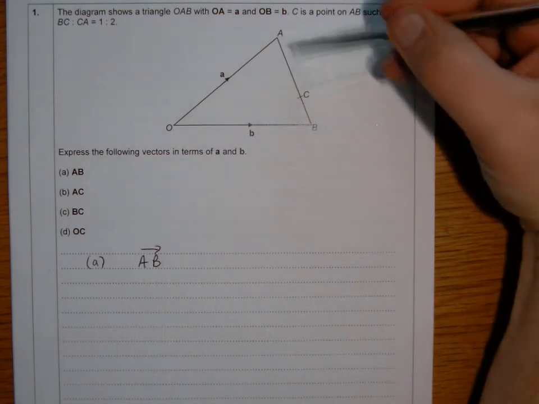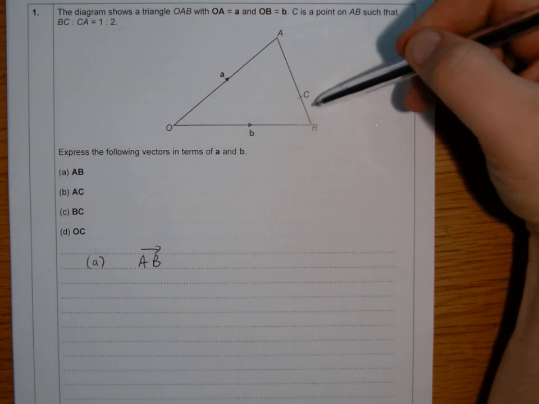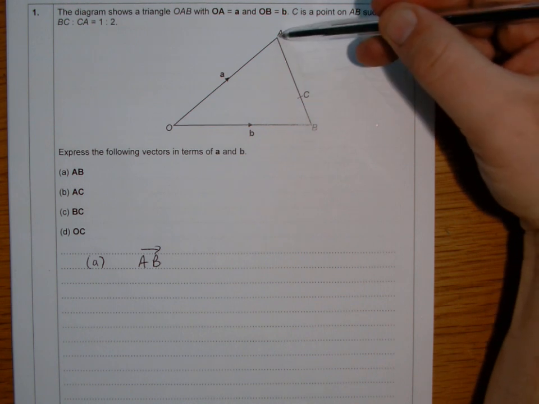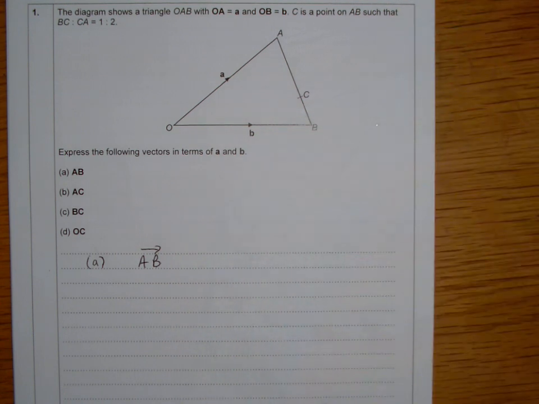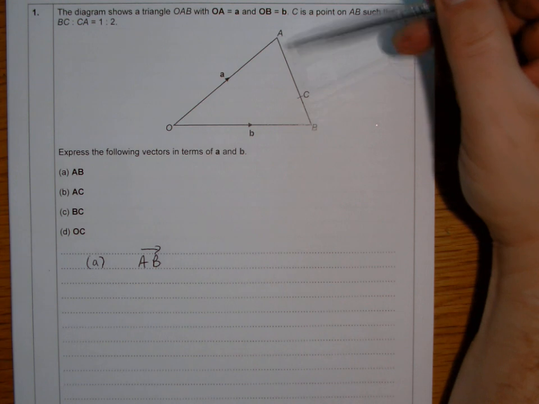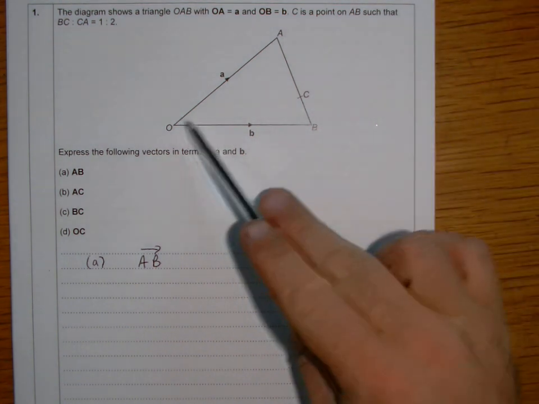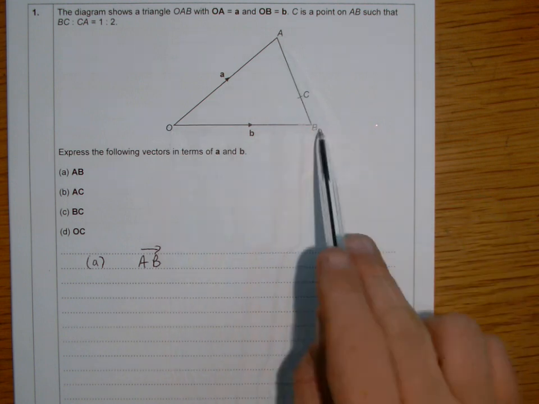So remember, a vector has got a direction, so we're heading in that direction, and a size, okay? So, you know, we're starting at A, but we want to stop somewhere, and we're stopping at B, okay? And that's what we're asked to get. Now, we don't know anything about that direction there, and that size, but we do know these vectors here, taking us from the origin to A, and the origin to B.